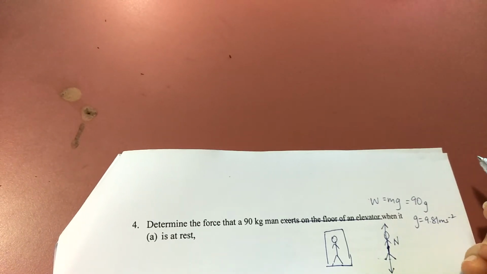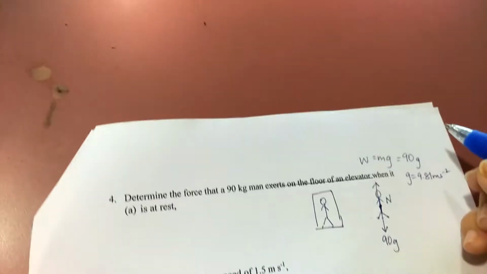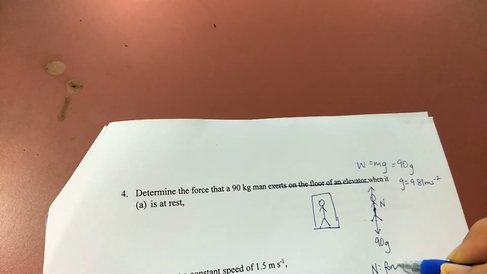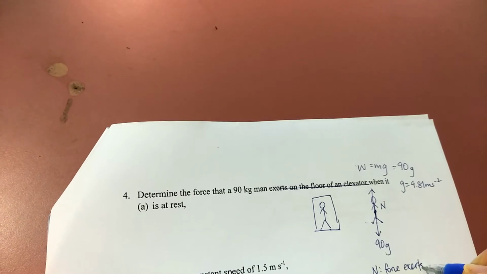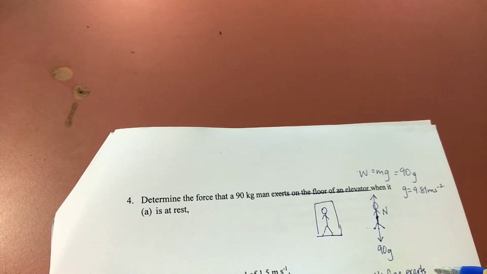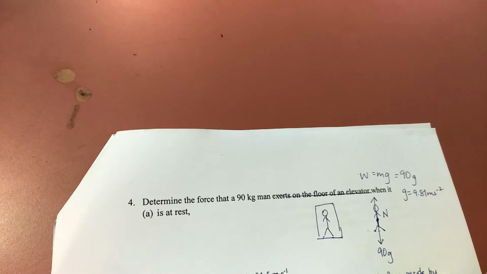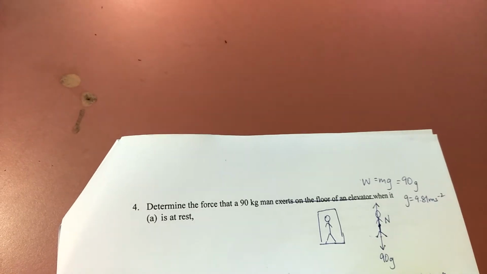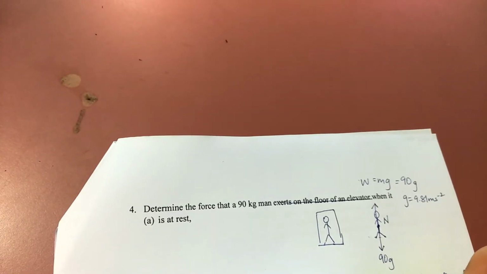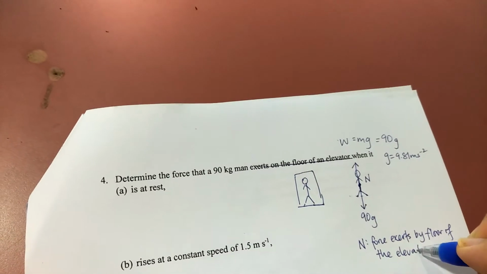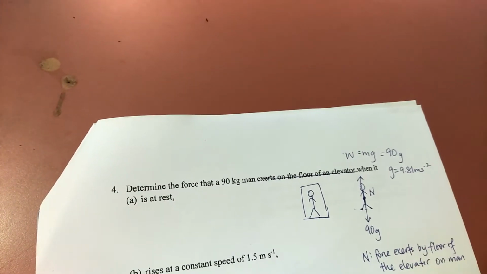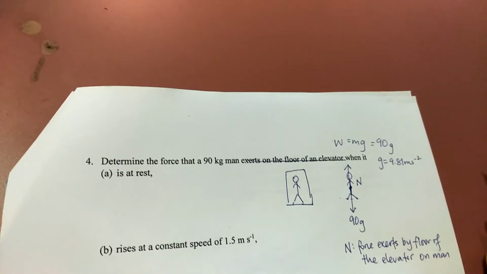I'm going to call it N. So N is the normal reaction force, the force exerted by the floor of the elevator on the man. So these will be the two forces acting on the man.